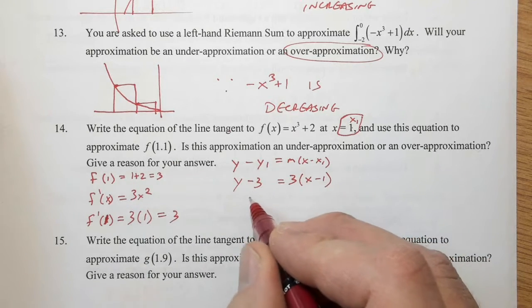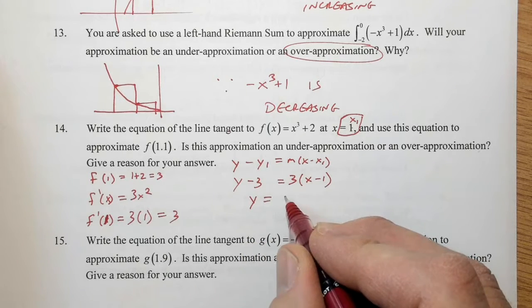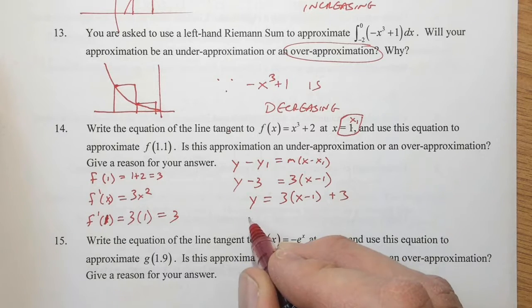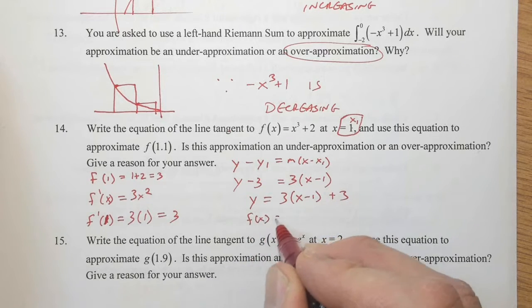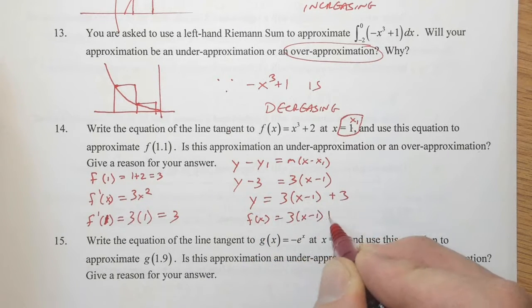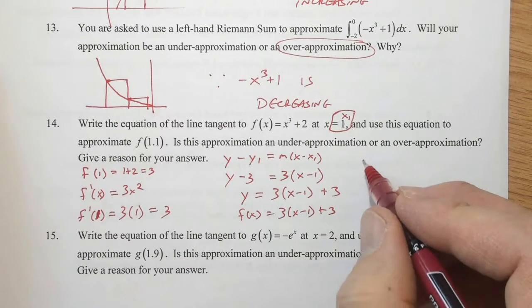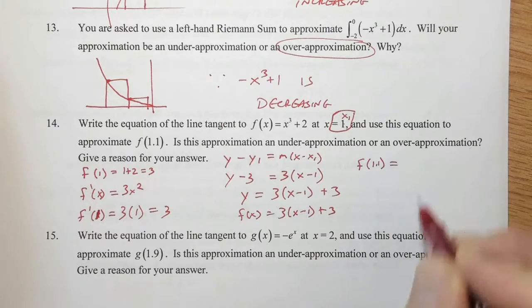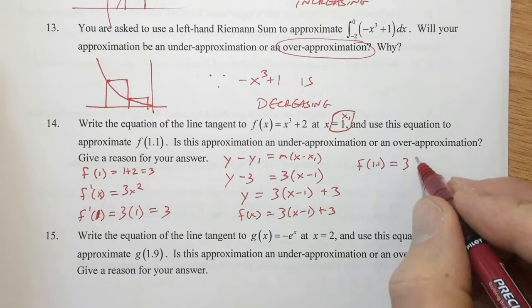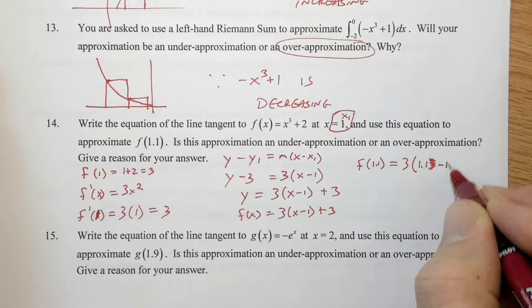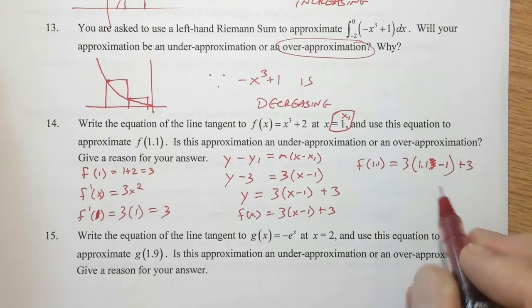We can add 3 to both sides, so y is equal to 3 times x minus 1 plus 3. And y is f of x, so f of x is 3 times x minus 1 plus 3. We want f of 1.1 to be approximated, so f of 1.1 is going to be 3 times 1.1 minus 1 plus 3.